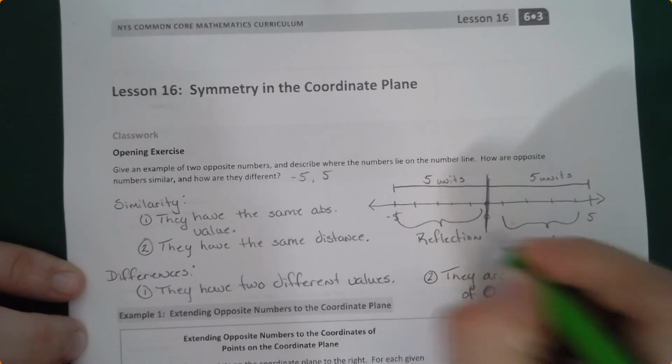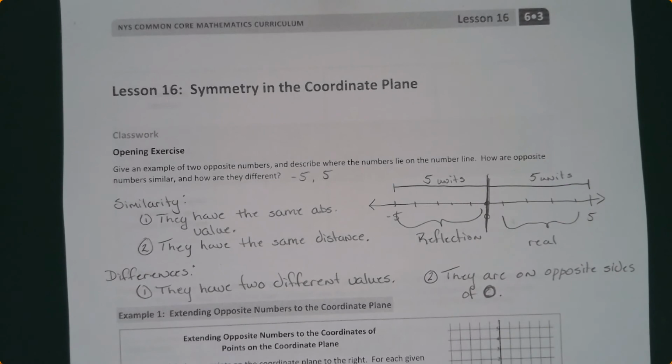So in the real world, I'm a positive number. But in the reflection world, I'm a negative number. And this becomes very, very handy when it comes time for us to start looking at this reflection on a coordinate plane. Okay? So we're going to take this, and we're going to go ahead and push it a little further.